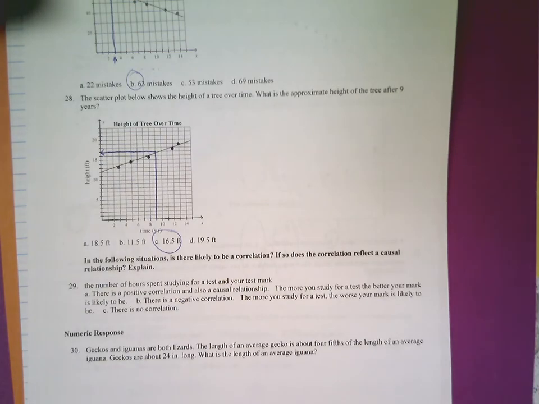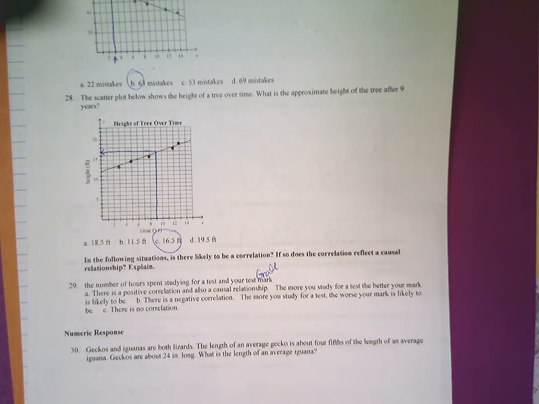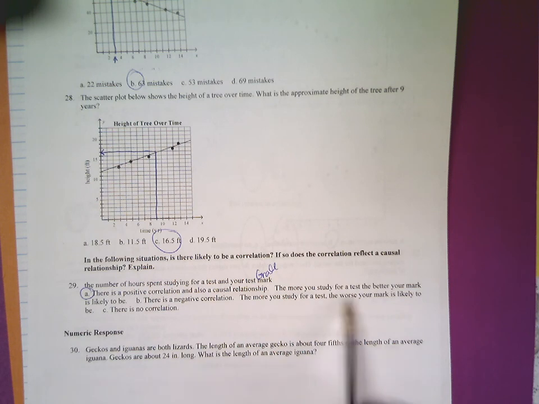C. 29 says the number of hours spent studying for a test and your test mark. That means your grade. Is there a positive correlation? Like the more you study, the better your grade? Is there a negative correlation? Like the more you study, the worse your grade? Or is there no correlation? What do y'all think? Positive correlation. The more you study, the better your grade will be.